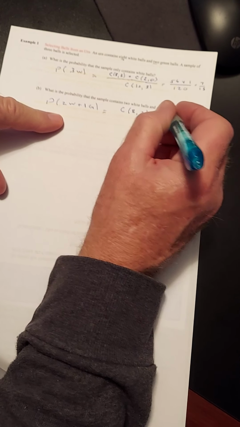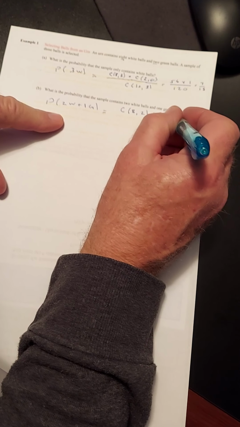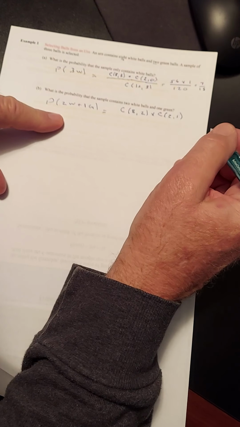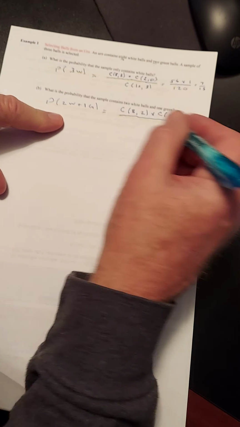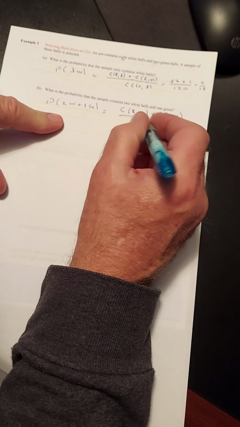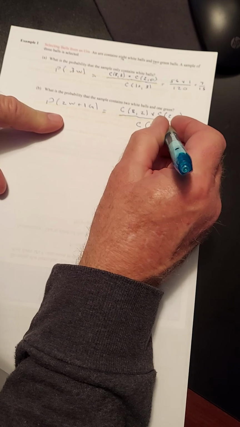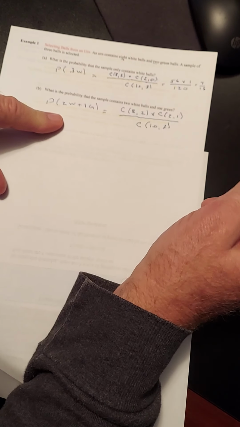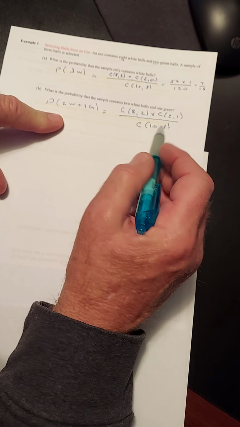And for the green, there were 2 green, so it's a combination of 2 picking 1. On the bottom, it's a combination of 10 balls all together, picking 3. Notice 8 plus 2 gives you 10, and 2 plus 1 gives you 3.